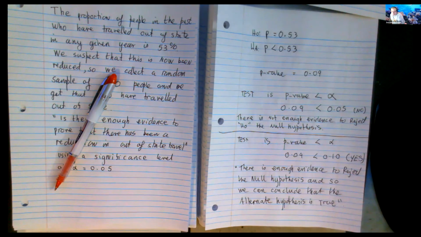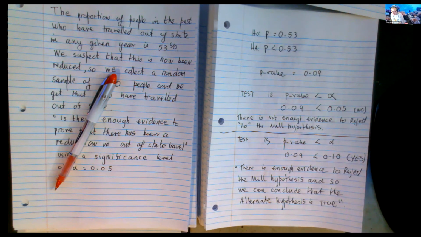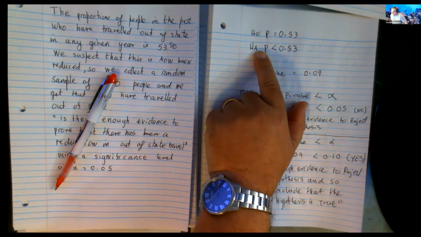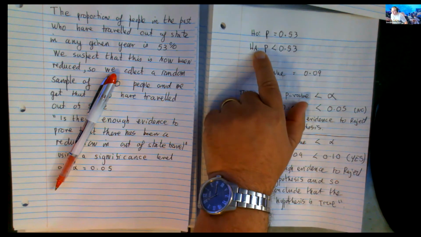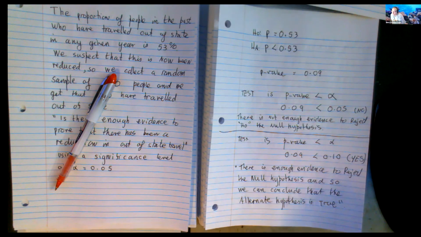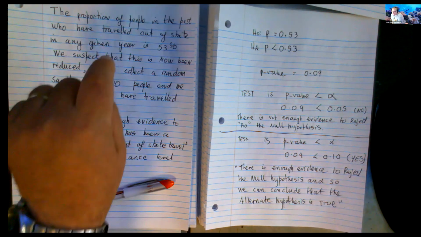So not only can we prove that there's enough evidence to reject the null hypothesis, since one of them has to be true, if we reject the null, doesn't that also conclude, the obvious conclusion, that the alternate, being the only other choice left, must be true. And so when that happens, you've actually proved that less people have traveled out of state.